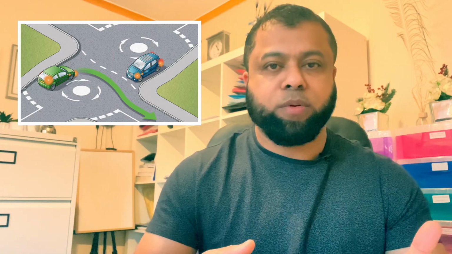So on a mini roundabout, it's still a single broken white line, but it's thicker than on a normal roundabout. It means the same. You look to your right, and if there are cars coming, you stop. If there aren't, you go.